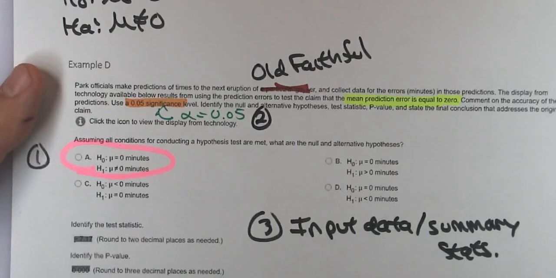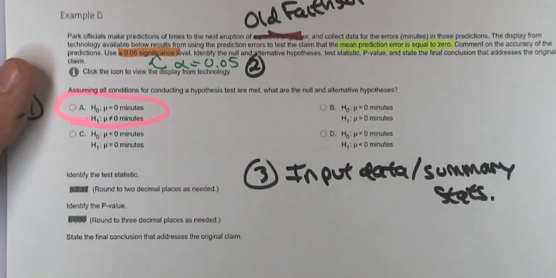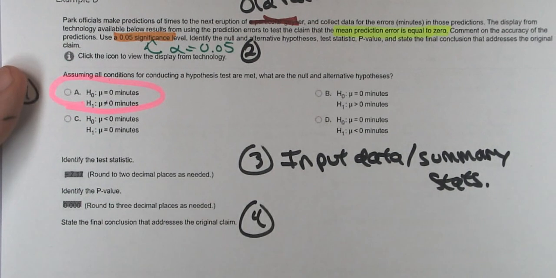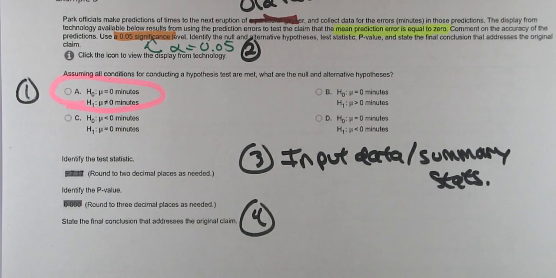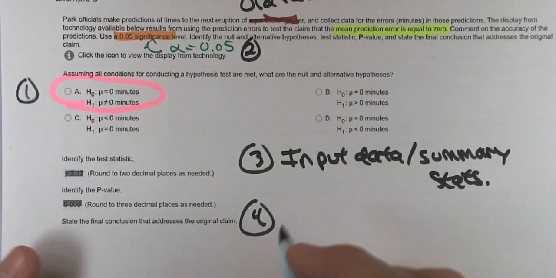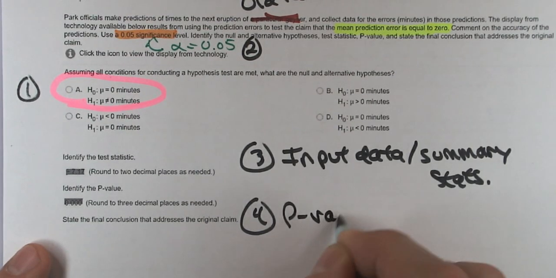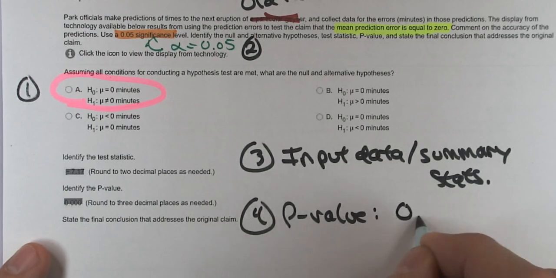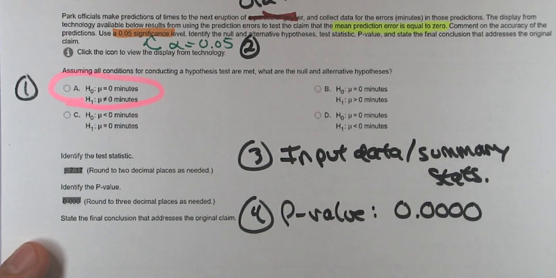Now in this case, we actually input the raw data itself. What's step 4? Does anyone remember what step 4 is? Yeah, to find the p-value. P-value in our case was 0.0000, right? Bunch of zeros.